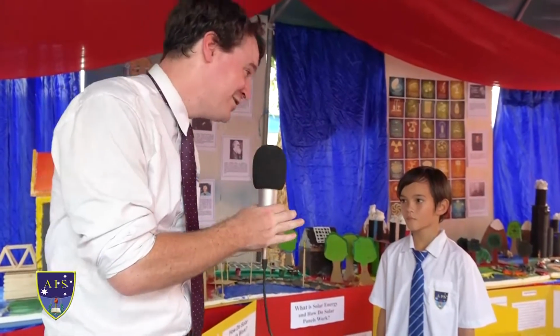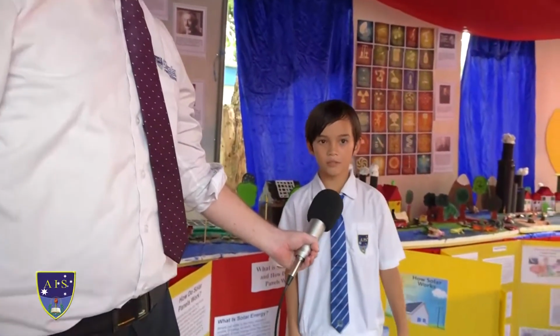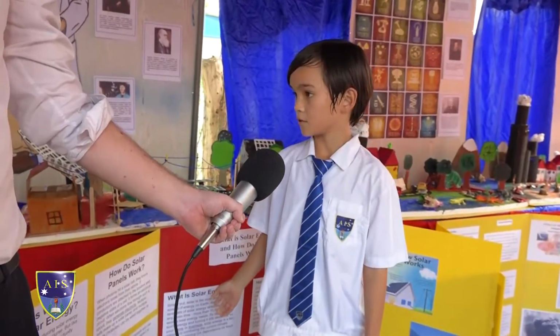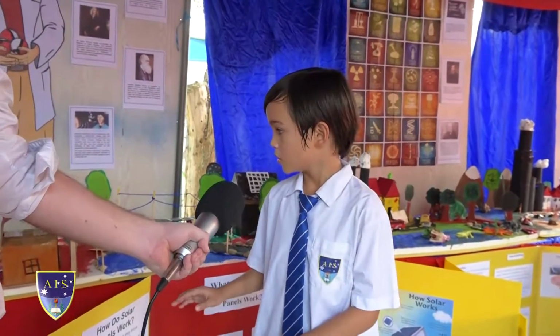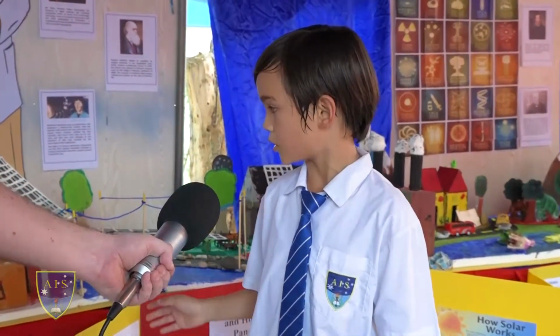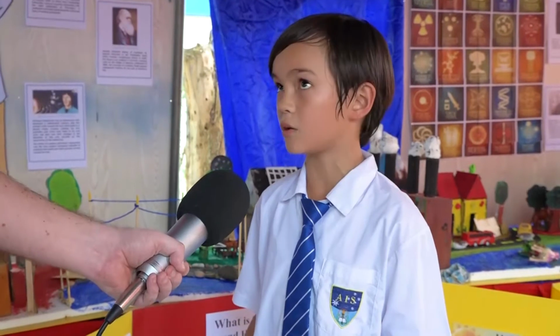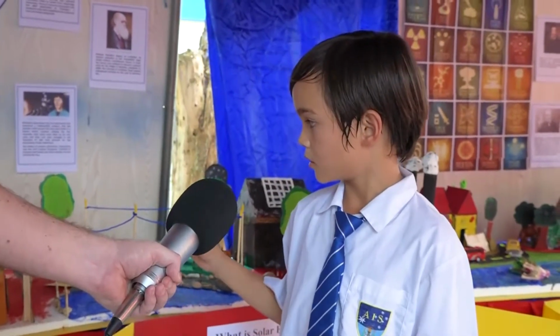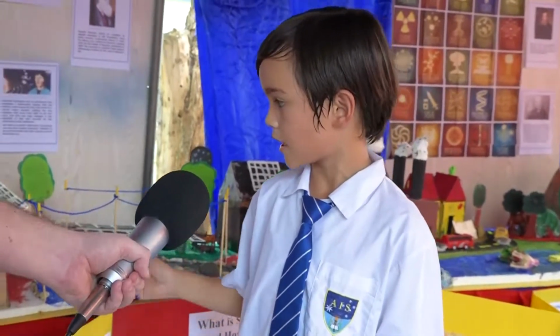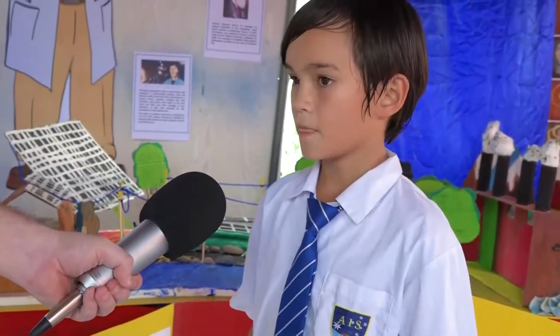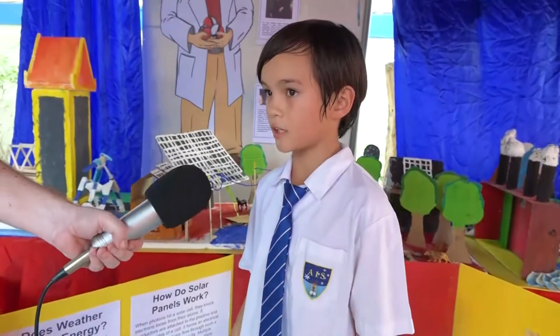Let's hear this explanation. Hello, my name is Alexander from year 3, and my project is about solar panels. A solar panel has solar cells which collect photons and convert them into DC power. The solar cell has 5 layers. The first layer is a glass layer.